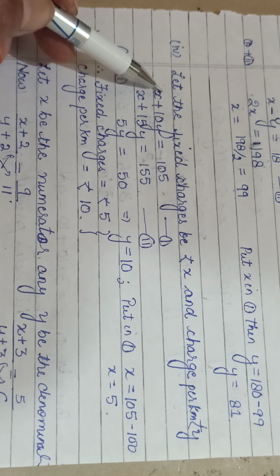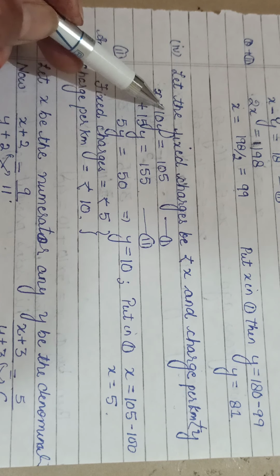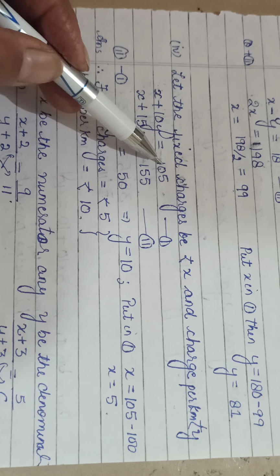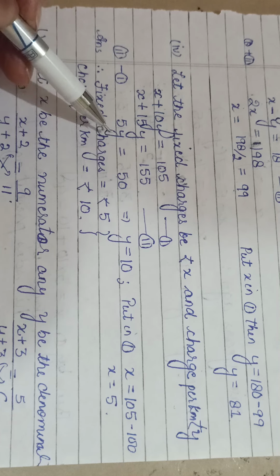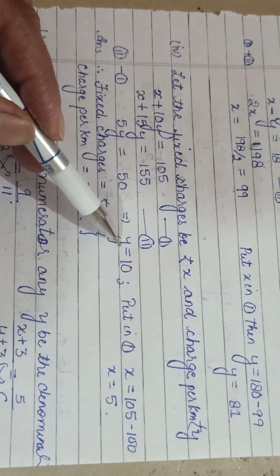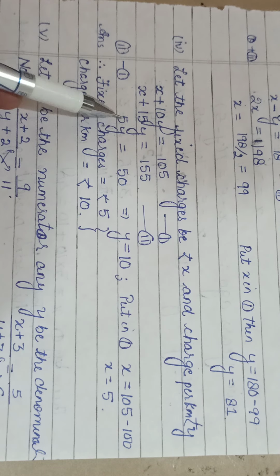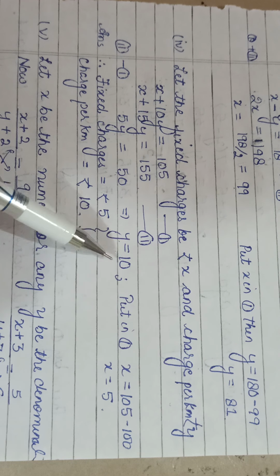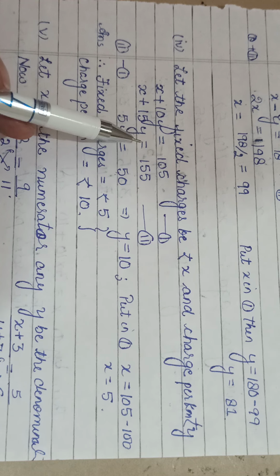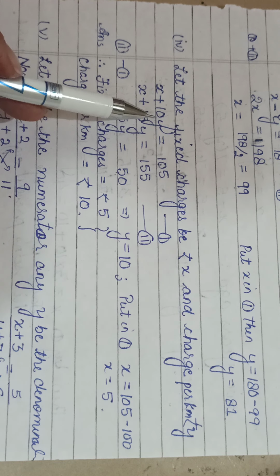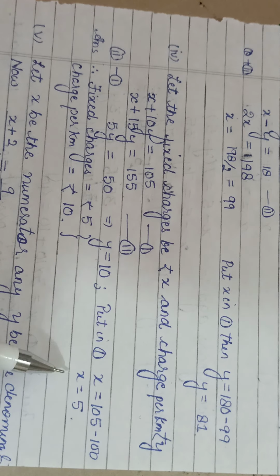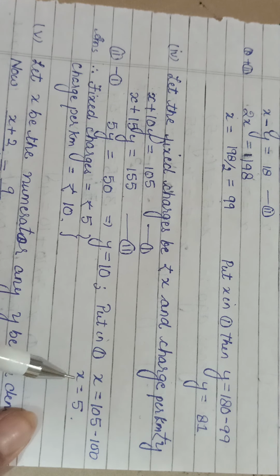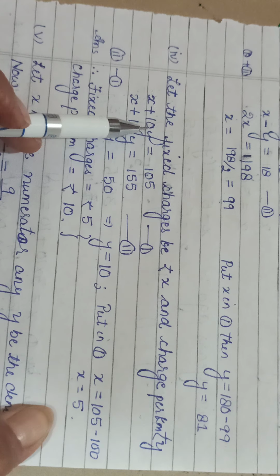x minus x will get cancelled. 15y minus 10y becomes 5y. 155 minus 105 becomes 50. So y becomes 50 upon 5, that is 10. Okay, the 5 will come in the denominator, 50 upon 5, so that will become 10. Okay, now put this value in any one equation and find the other value, x. So we can put y in any one equation and find x, and I have done it in the first equation.